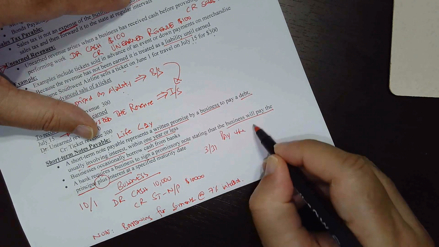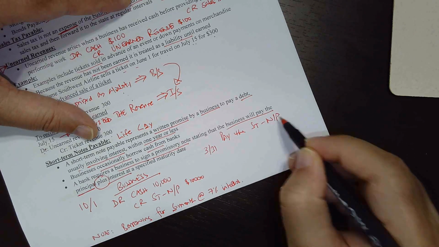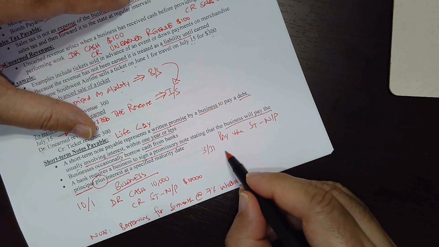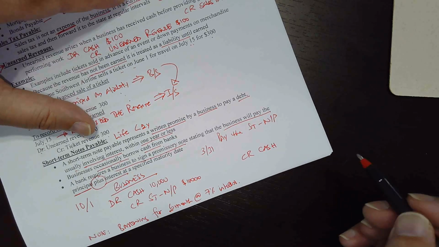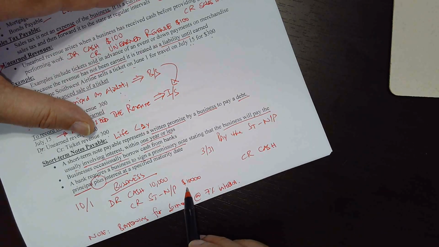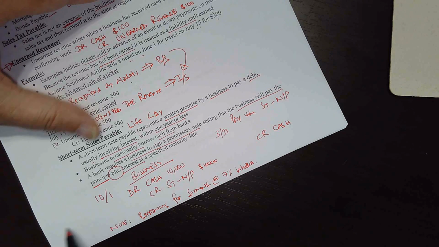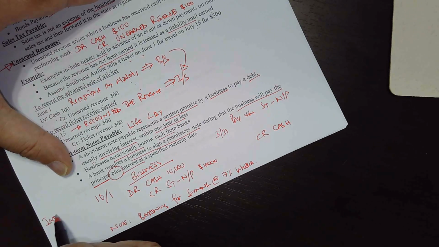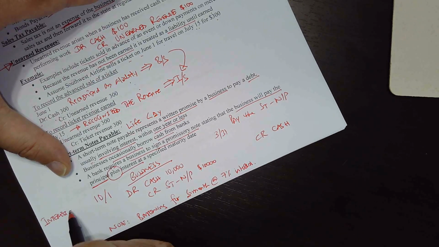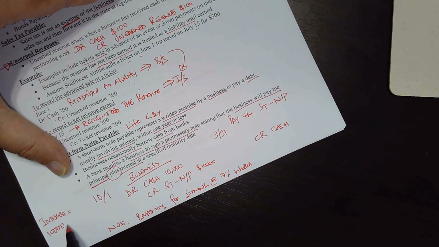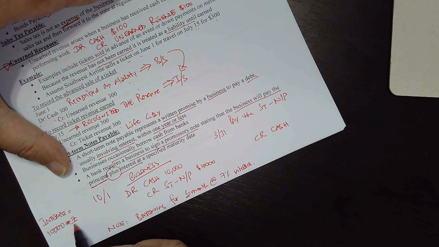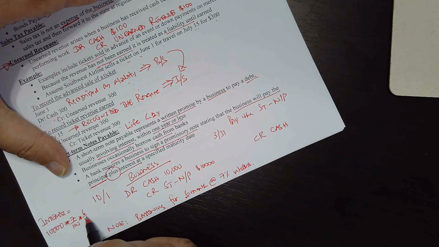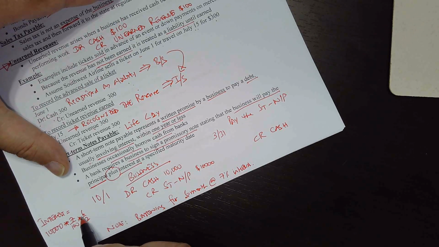the short-term notes payable. So what you're going to do is you're going to credit cash. So how much cash you have to pay? You have to pay the $10,000 you borrow, and you have to pay the interest. So how do you calculate the interest? You calculate the interest by $10,000 multiplied by 7%, 7 over 100, into 6 over 12, because you borrowed for 6 months.